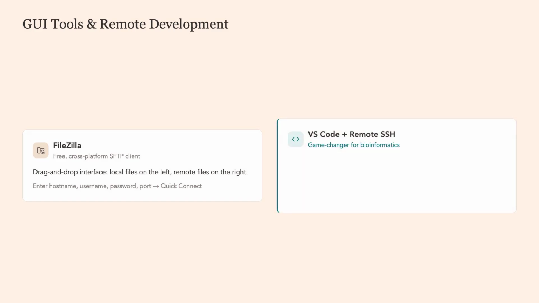Finally, let me mention Visual Studio Code, or VS Code, with its remote SSH extension. This is a game-changer for bioinformatics work. Instead of just connecting to run commands, VS Code lets you edit files directly on the server with full syntax highlighting, run code remotely, and even view various file formats like images and PDFs. It essentially turns the remote server into your development environment.